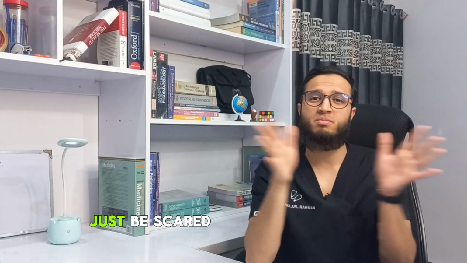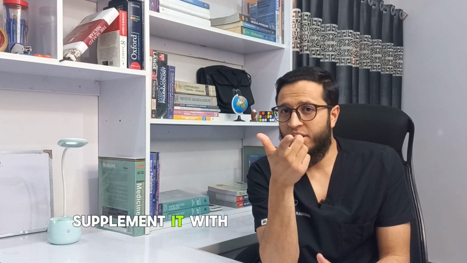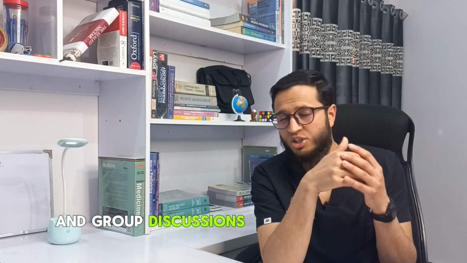Anatomy is to be retained, and by the end of the year you will know it on your fingertips, but initially you will just be scared of the subject. So you will have to supplement it with the models in your museum and group discussions.